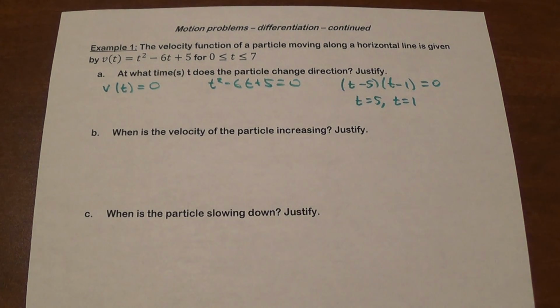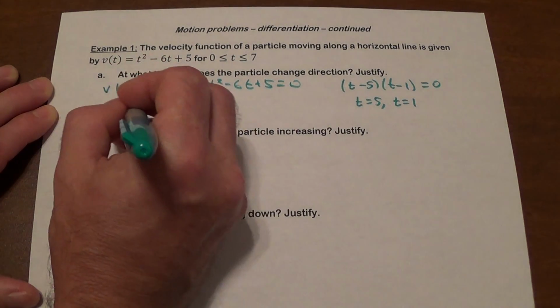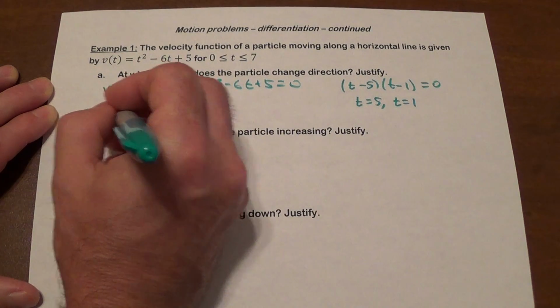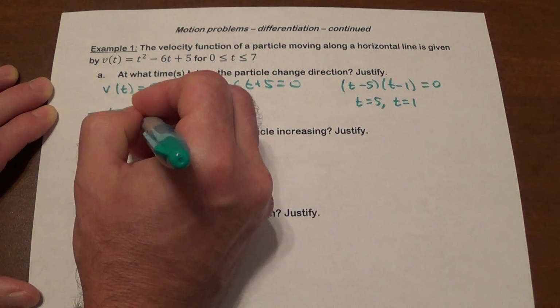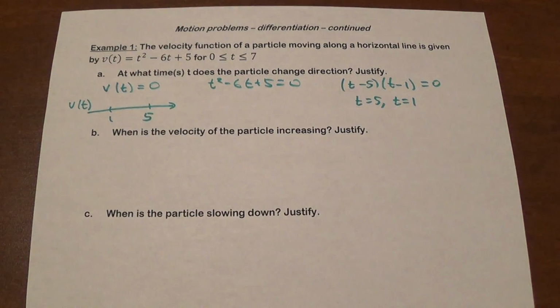Now, if you're driving on the road and you come to a stop at a traffic light or a stop sign, you're going to continue moving in the same direction probably. Does that mean you changed direction? No. So we need to check for sign changes here. So what we're going to do is make a sign chart, which is going to be labeled v of t, and we're going to analyze the signs here.